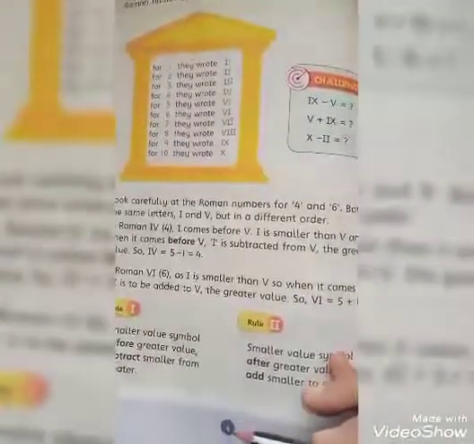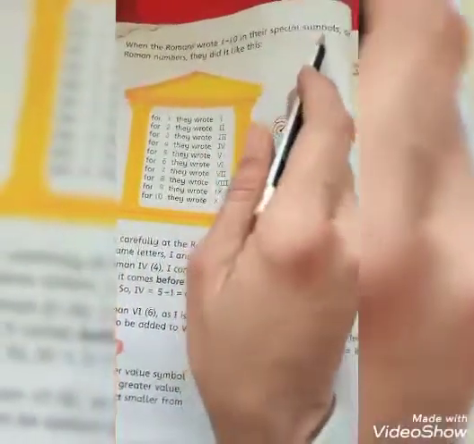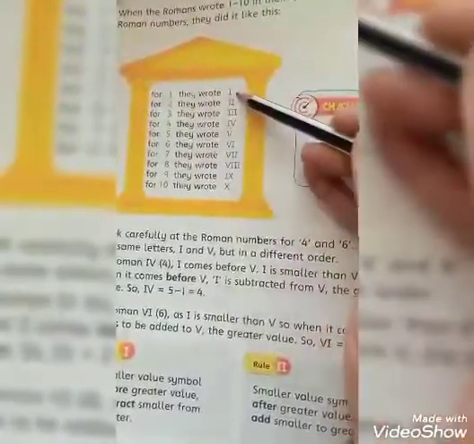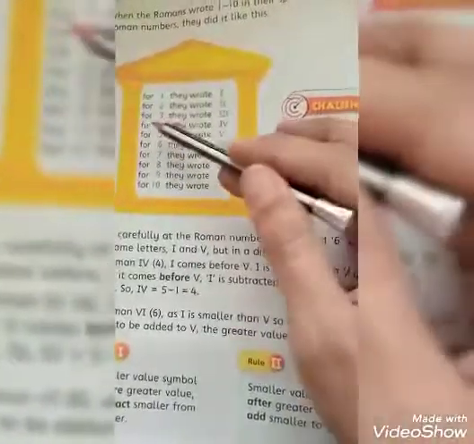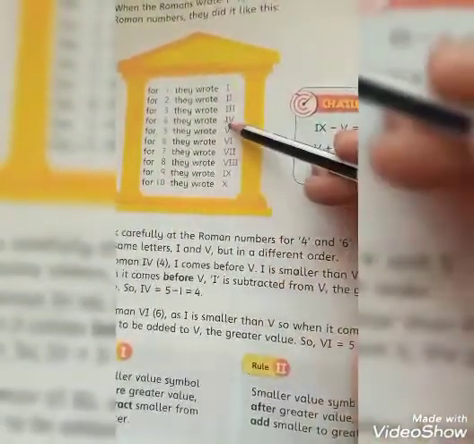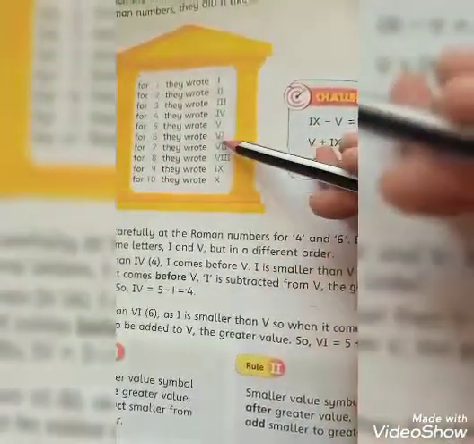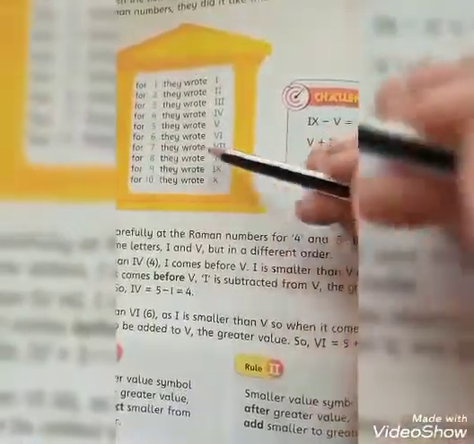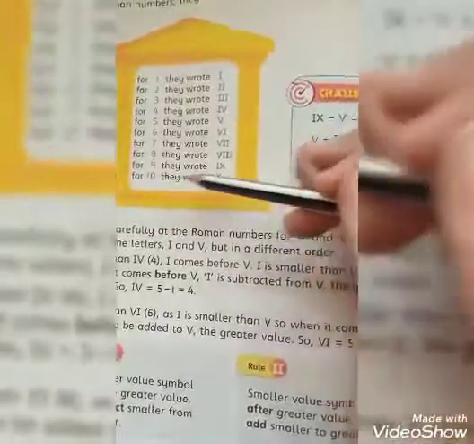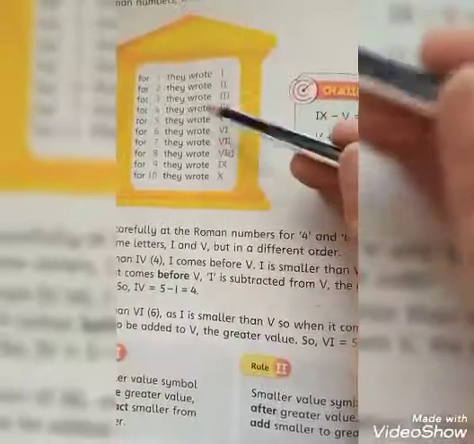Now open your countdown book page number 4. When the Romans wrote 1 to 10 in their special symbols or Roman numbers, they did it like this. For 1 they wrote I, for 2 they wrote double I, for 3 they wrote triple I, for 4 they wrote I and V, and for 5 they wrote V, and then for 6 they wrote V and I, for 7 they wrote V double I, for 8 they wrote V triple I, and for 9 they wrote IX, and for 10 they wrote X. These are the Roman numbers.